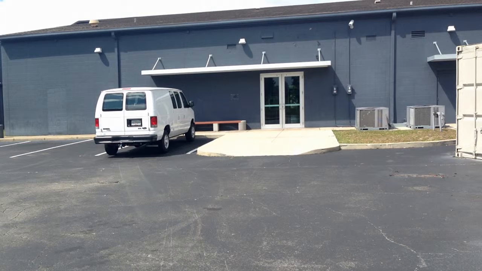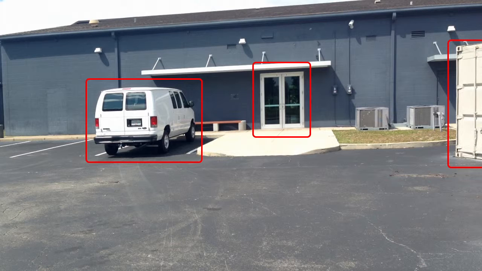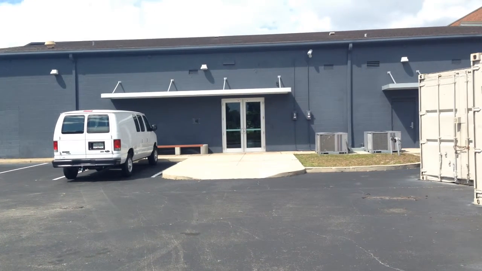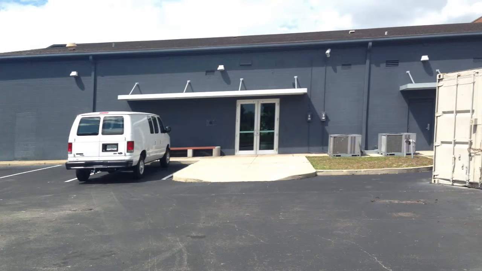In short, it's an artifact that appears in your footage as wobbling or skewing. Let's take a look at this sequence here shot on an iPhone 5C. Keep your eyes on the van, the door, and the storage container as I play through the footage. Did you see that? That's rolling shutter.